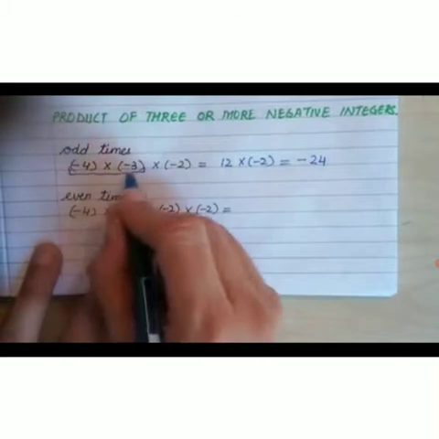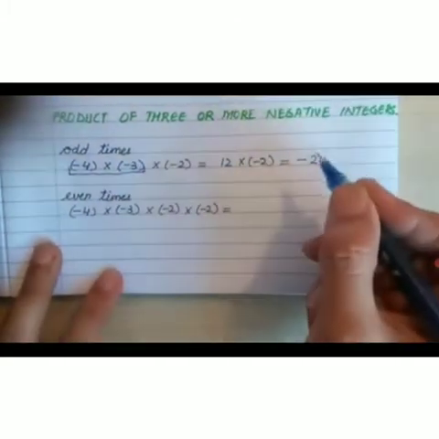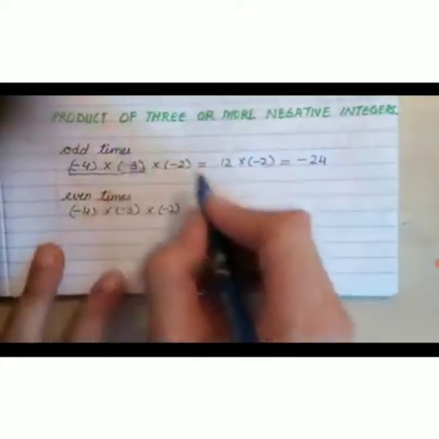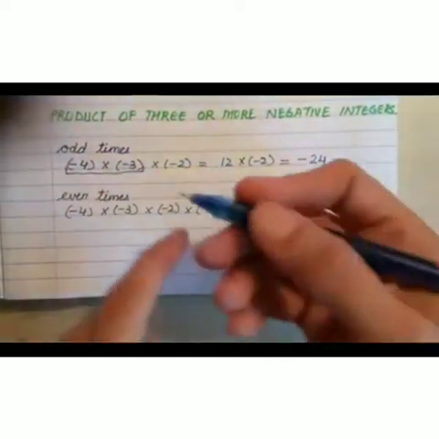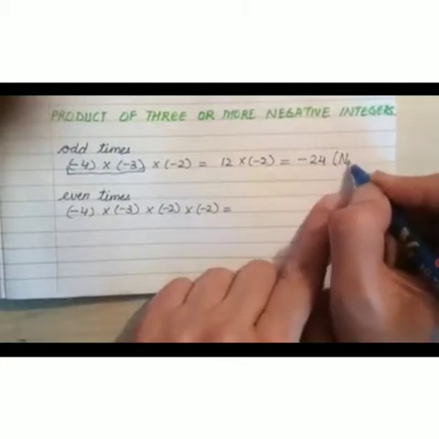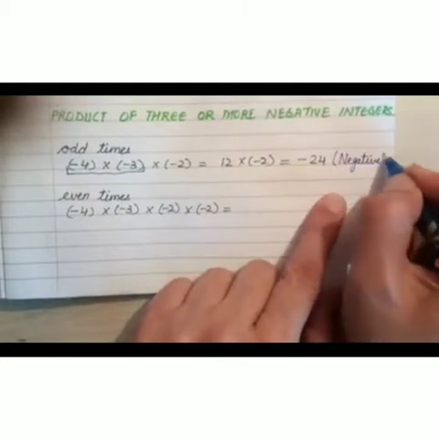So the product of three or more negative integers, an odd number of times, will be negative.